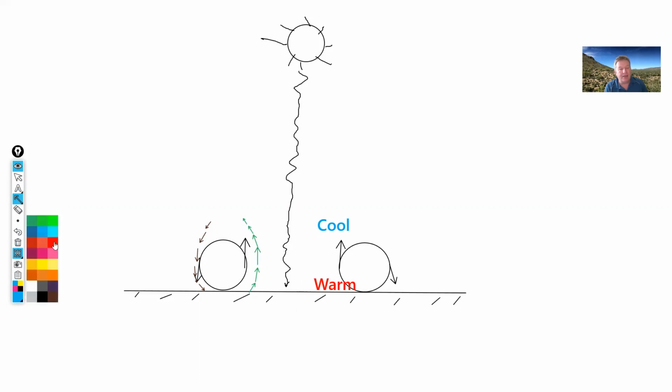Reality is this air up here, even though it's cool, when I bring it down, gets compressed. Remember, air going up, pressure goes down, air coming down, pressure goes up. It gets compressed, gets more dense, and when it does that, it warms dry adiabatically, 10 degrees Celsius per kilometer. So this air comes down, and it's going to come down as warm. The air will actually get warmer with sinking air.